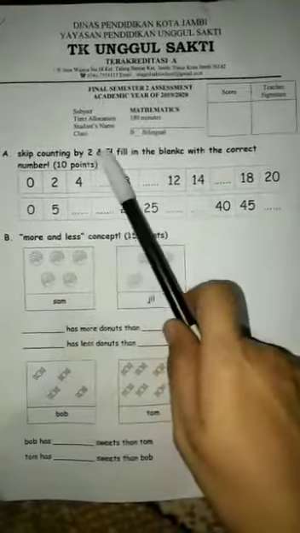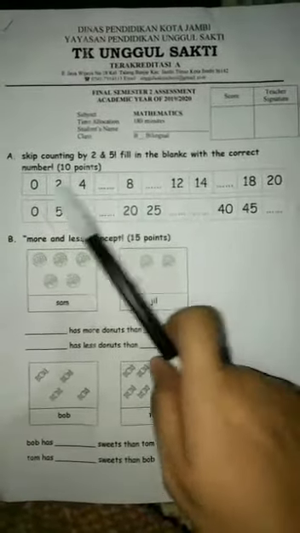Kids, are you ready for the next one? Okay, now we are going to have mathematics. Don't forget to write down your name on student's name column, okay? Now read part A. Skip counting by 2 and 5. Fill in the blank with the correct number.